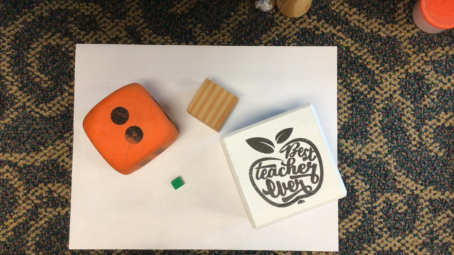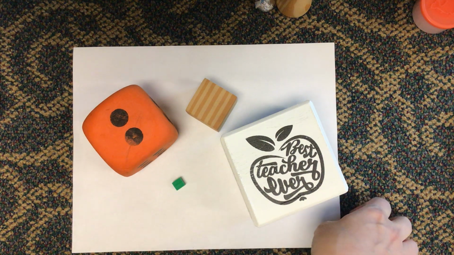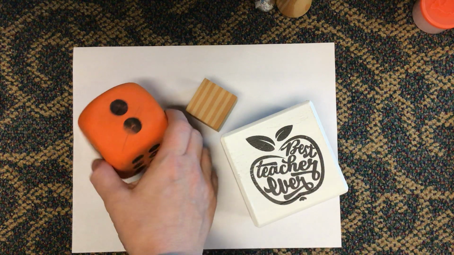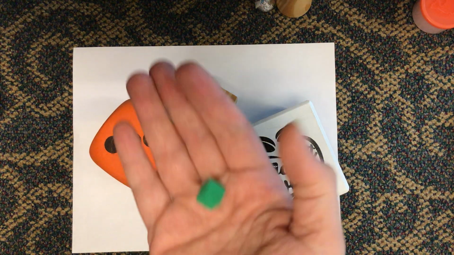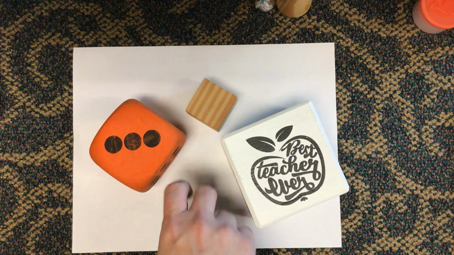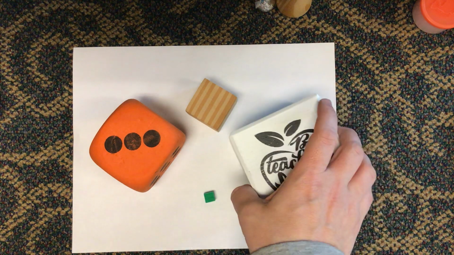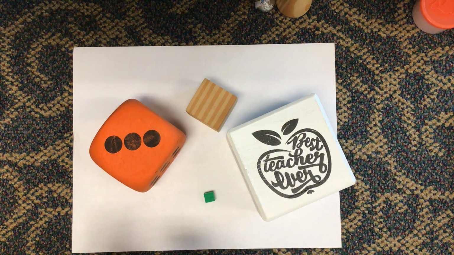Okay, what do you notice that's different about these cubes? I notice a couple things. Are they the same size? No, they're not. This one's very small. It's a very small cube. This one's much bigger. Okay, are they the same color?